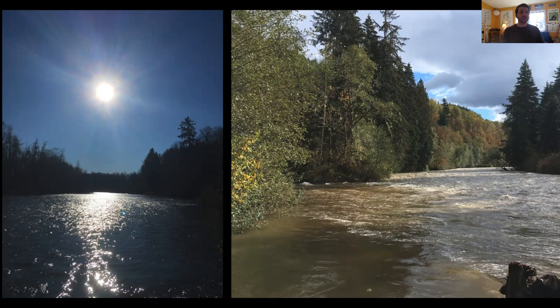But science is now also telling us that salmon also depend on mature forest, both to shade the river and keep it cool, and to mitigate the amount of mudslides, sediment flows, and mass wasting that contribute to high levels of turbidity and degrade habitat.